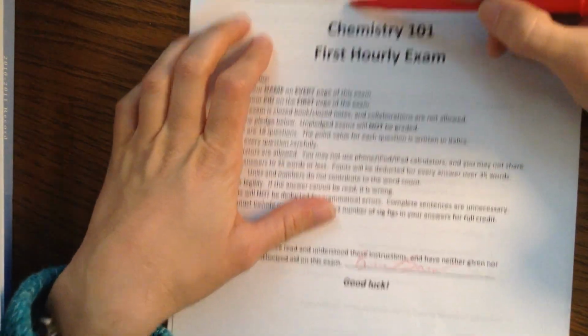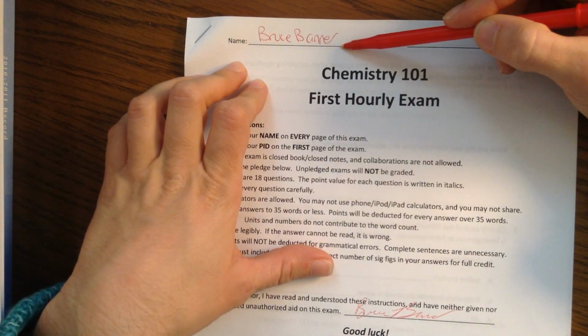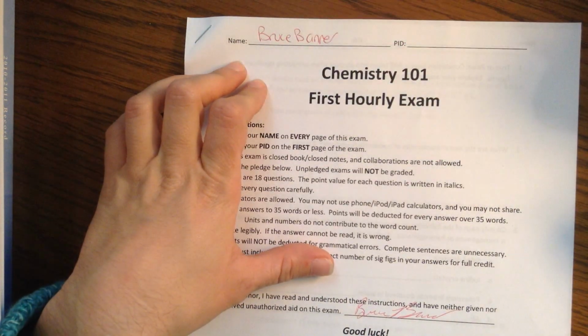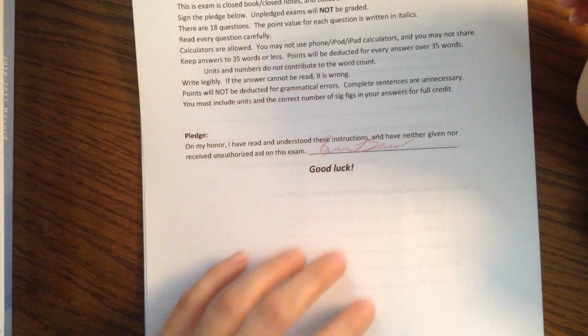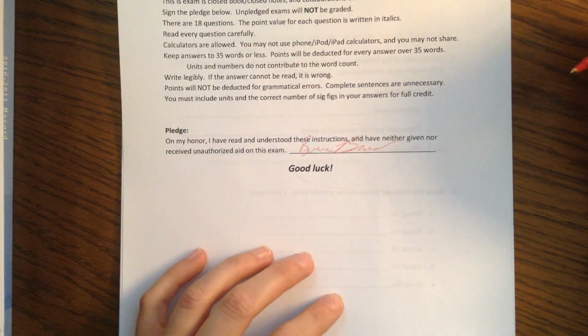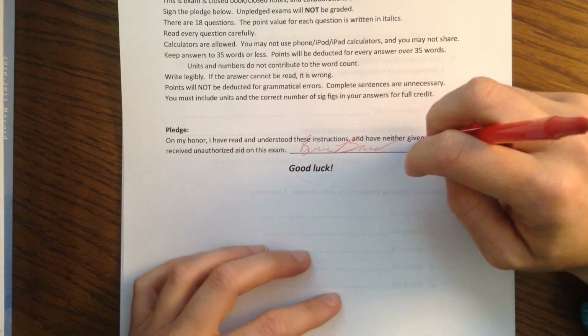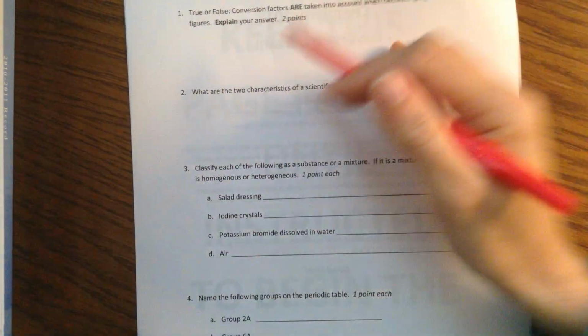All right, so you'll notice I have written the name of the person taking the test. In this case, it's Bruce Banner. Bruce Banner always takes my first exam. It's written on every page, and the exam is pledged. That's very important. The first thing you do anytime you take one of my exams, make sure that you pledge it. All right, so question 1.